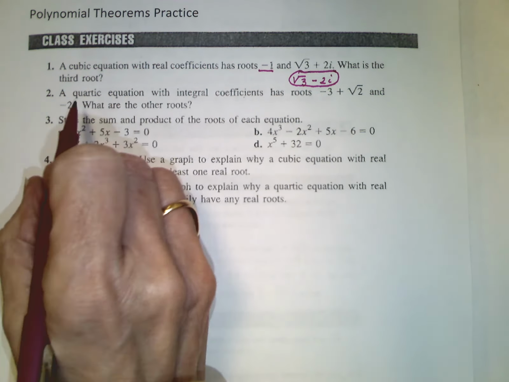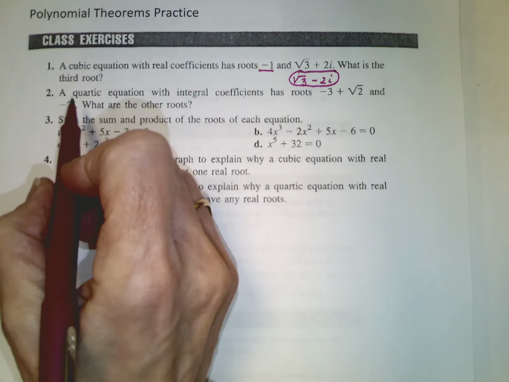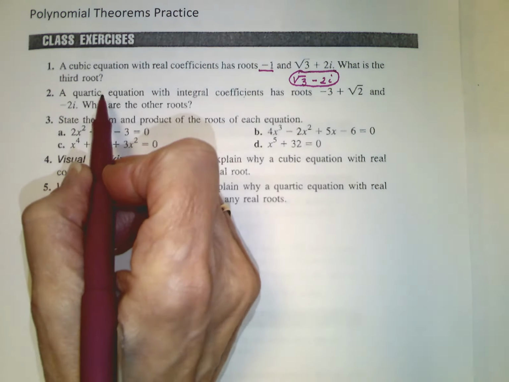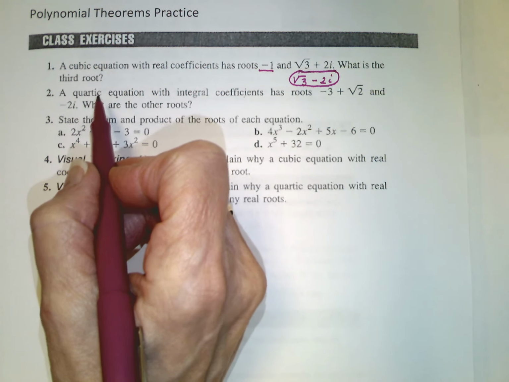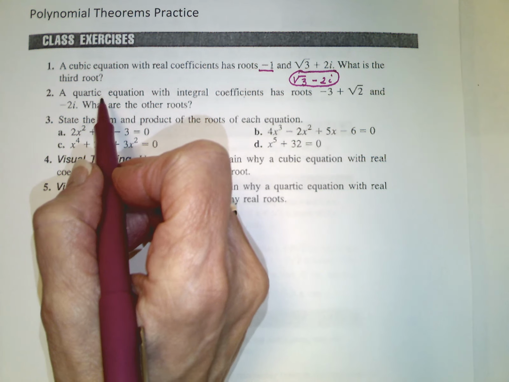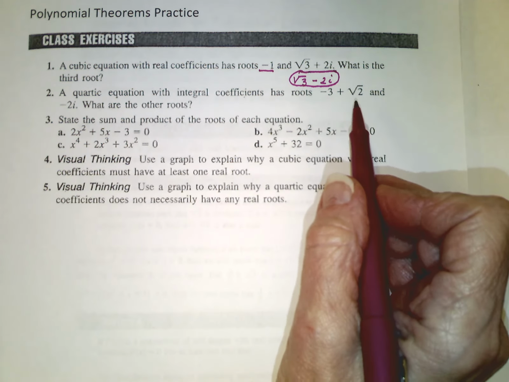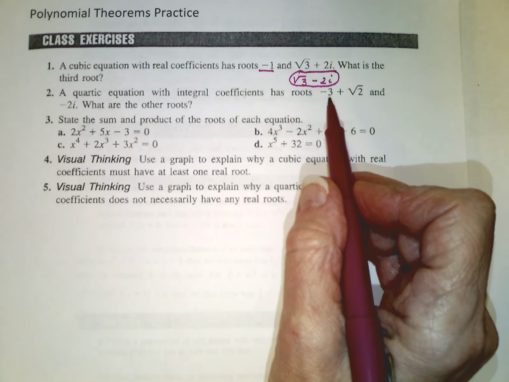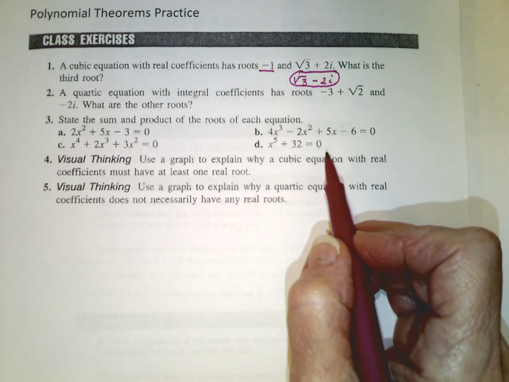For number 2, quartic equation. Quartic, we'd expect how many roots for quartic? Well, quart does mean 4, like 4 quarters in a dollar, 4 quarts in a gallon. So we should have 4 roots. They gave us 2 of them. So we should be able to use the conjugates and find the other 2 roots.